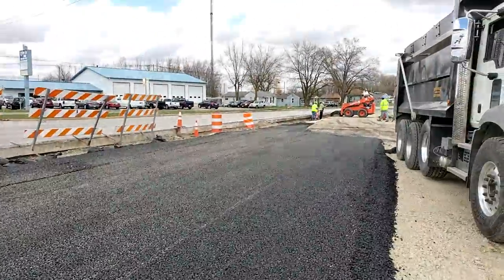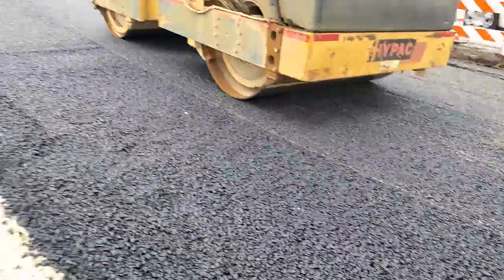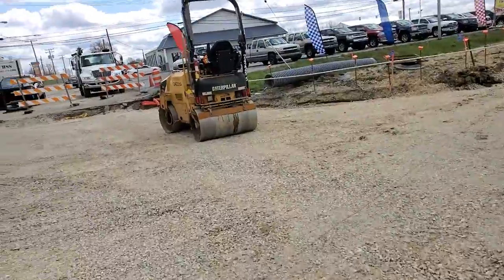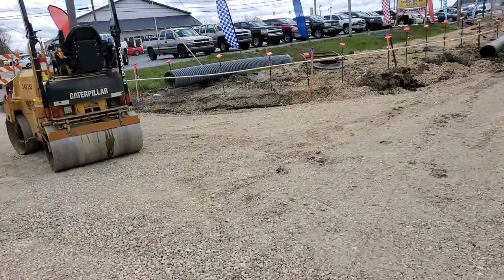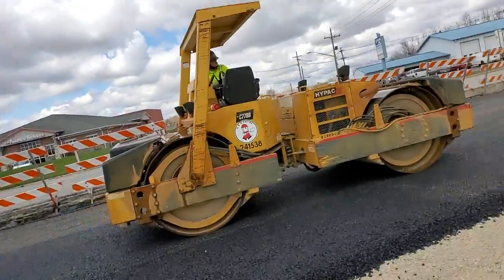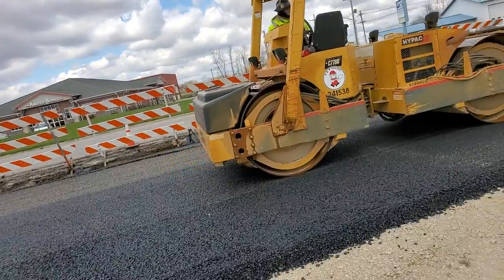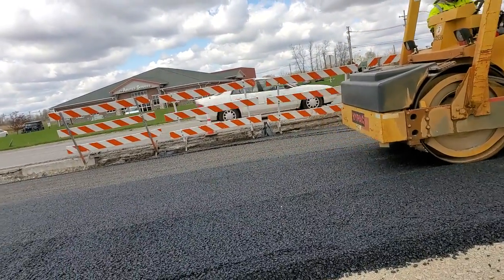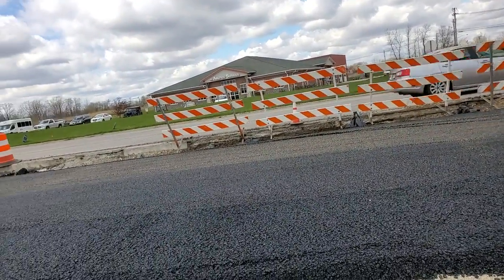This is what your asphalt looks like when it's rolled out. Now again, the big roller, that's a breakdown roller. Now, he's not vibrating the roller. A number of these rollers, you can vibrate.